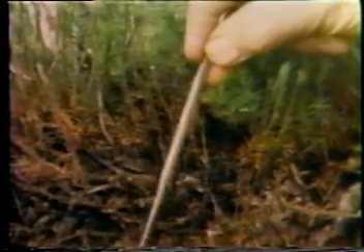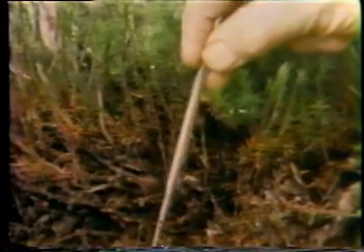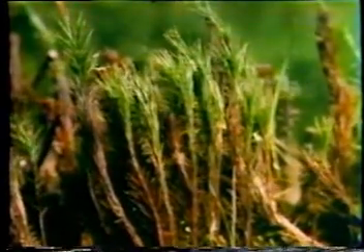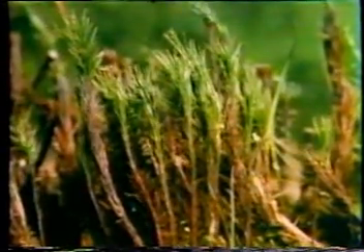Another example of water conservation can be found in some mosses. During dry weather, the moss leaves close to prevent drying. And during moist weather, the leaves will open up once again.